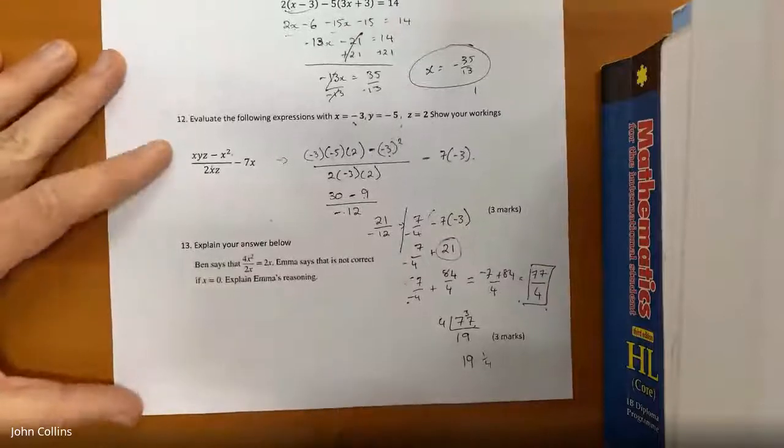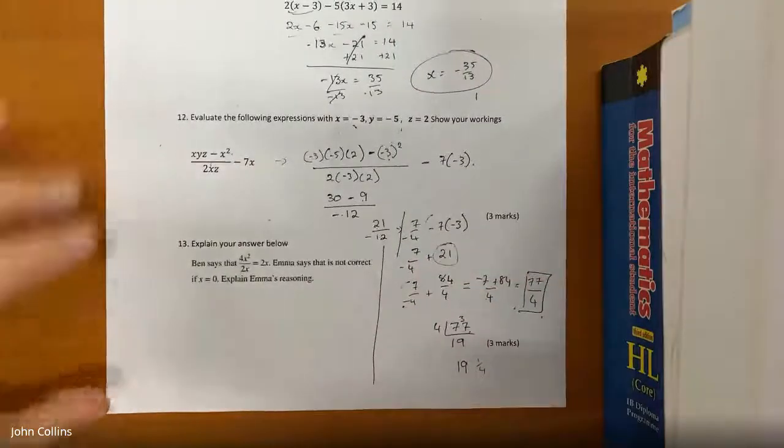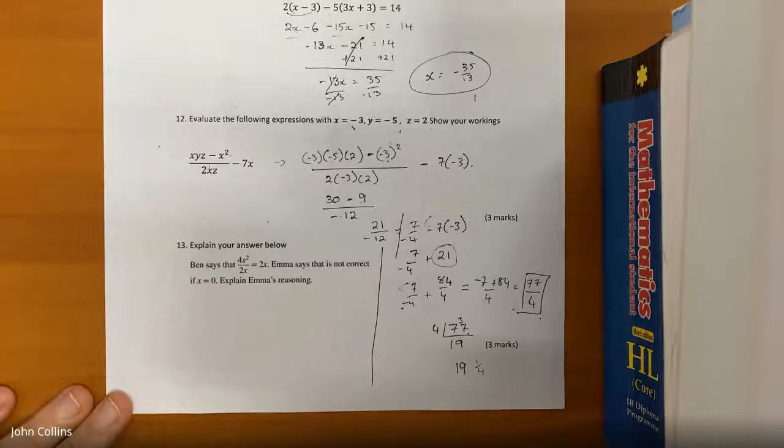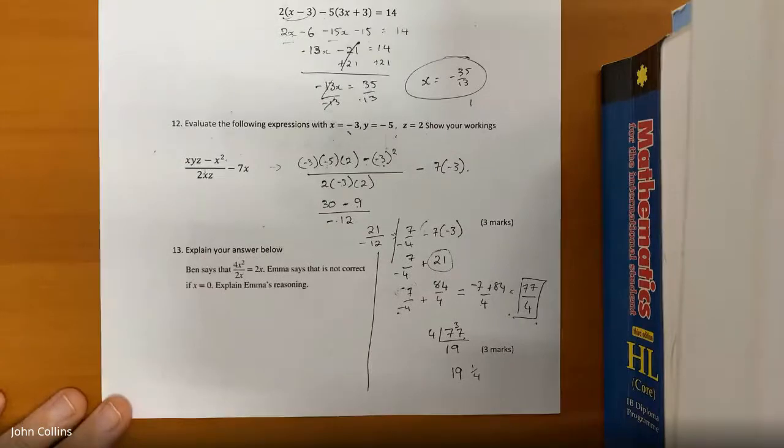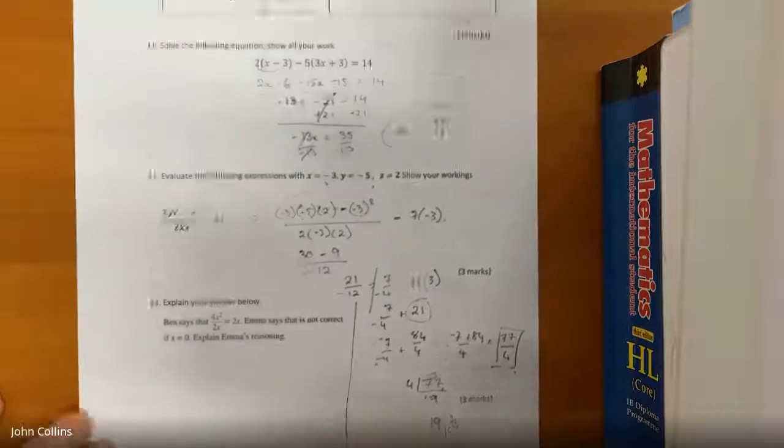All right, the question in the actual exam won't be as vague as this one. This is quite vague. It'll be more straightforward. It'll be getting an answer for something. All right, but Ben says that 4x squared over 2x equals 2x. And Emma says that's not correct if x is 0. All right, so what happens when x is 0?